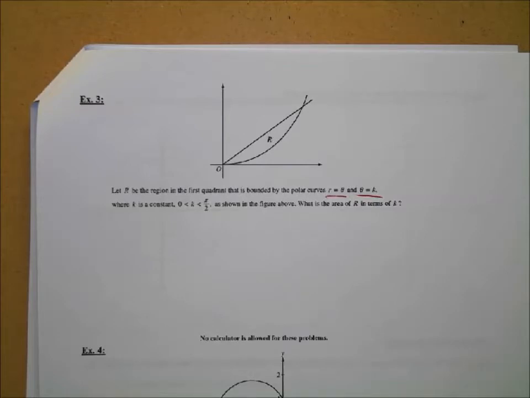Okay. So r equals theta means that the radius of our curve, how far it is from the pole, is going to be changing as theta changes, right? At exactly the same rate. So if theta is increasing as you're rotating more and more, your radius should also be increasing as you rotate around counterclockwise.